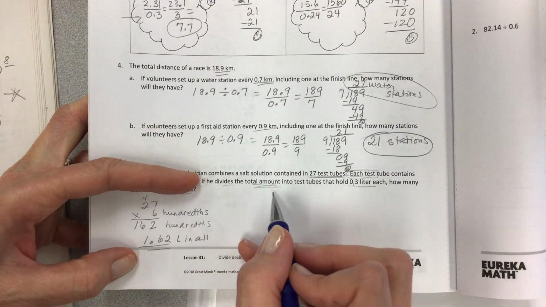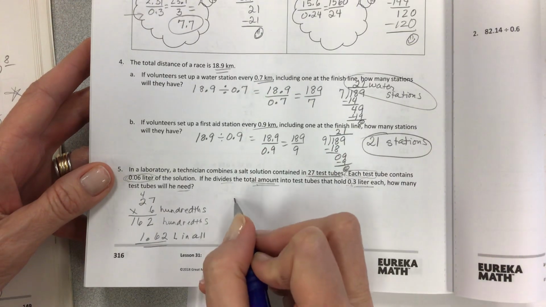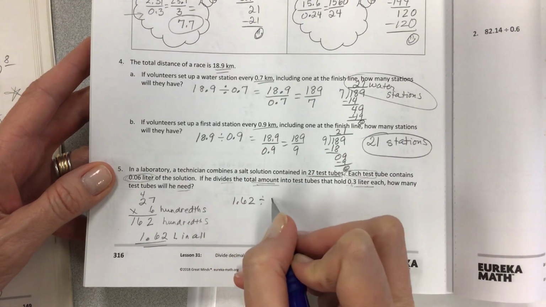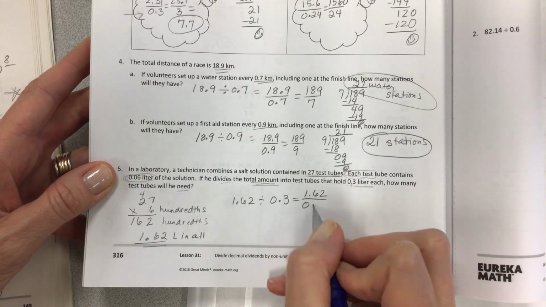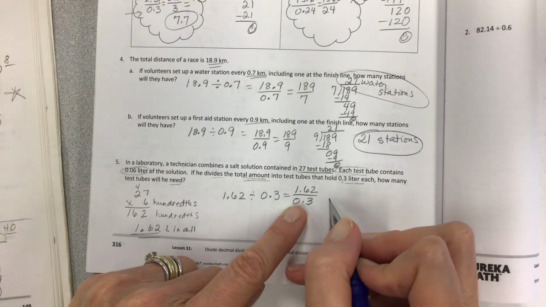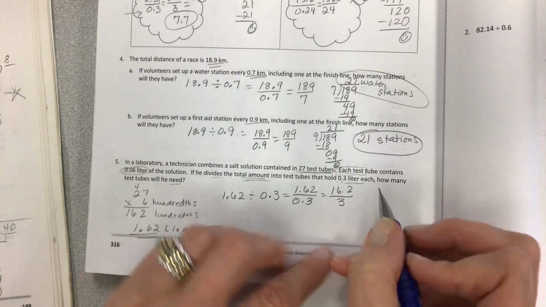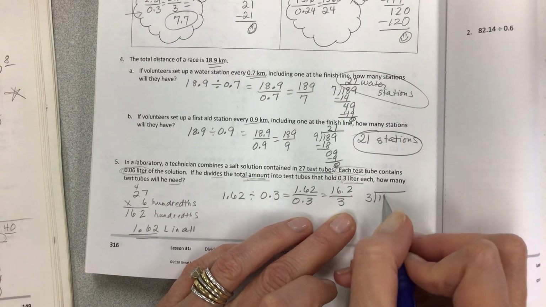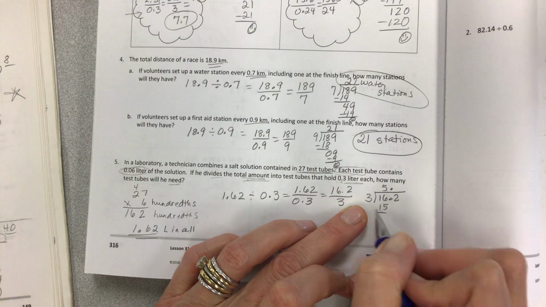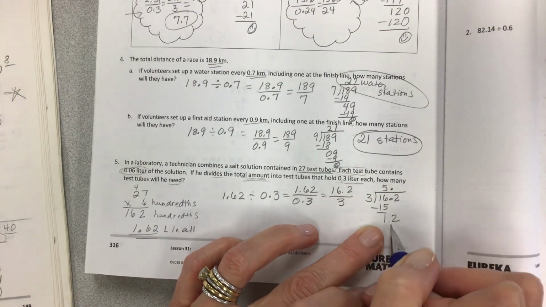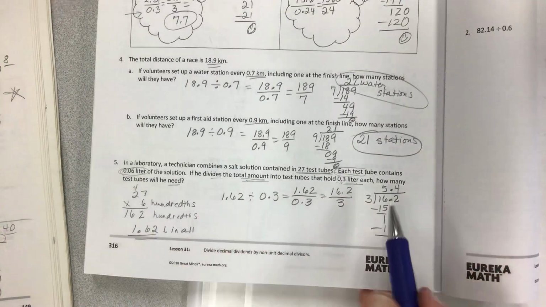But we need to divide this amount into test tubes that hold 3/10 of a liter each. So we're going to take our 1.62 and we're going to divide it by 0.3, which we turn into a fraction. This is in charge, so multiply it by only 10. So that's going to equal 16.2 divided by 3, and then you get your standard algorithm. Put the decimal up, start dividing. 5, get 15, 1 left, bring down the 12. That's really 12/10. You multiply, subtract, and we have nothing.